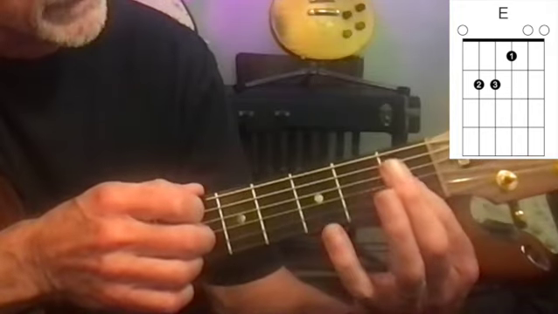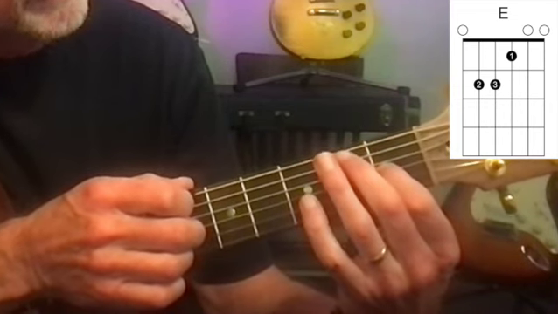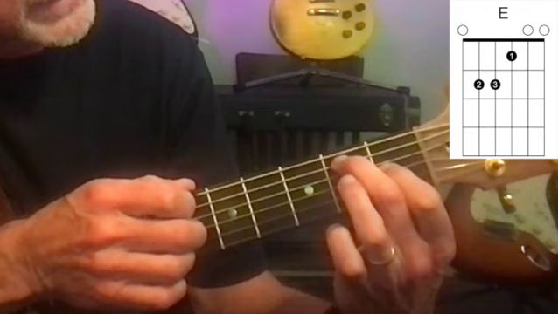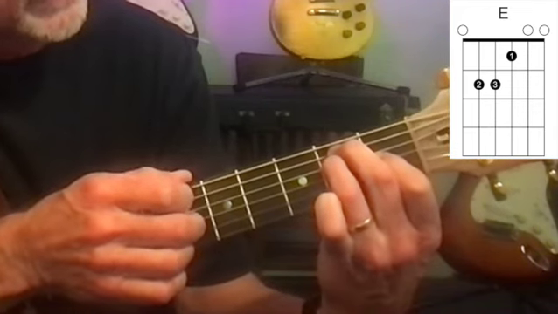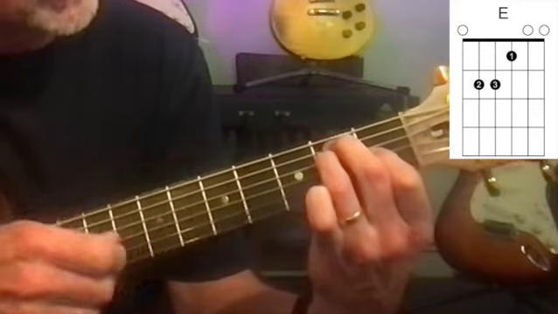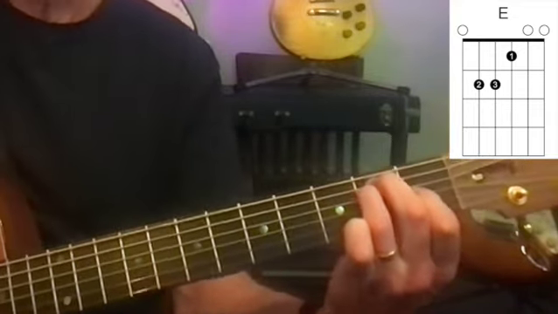So that's the E chord. Let's try that again. Finger 1, fret 1 of the G string, 3rd string. Finger 2 on the 2nd fret of the A string or the 5 string, and finger 3 below it on the 4th string, fret 2. Again, a lot of the fingerings we've been doing are triangles, 3 fingers in different triangular shapes. This is the E shape.